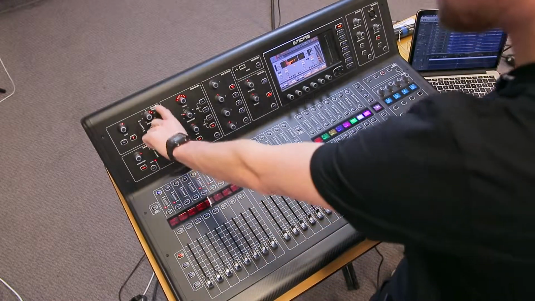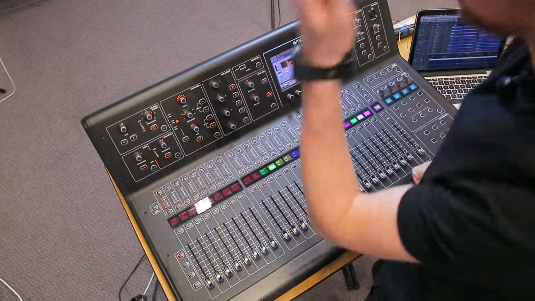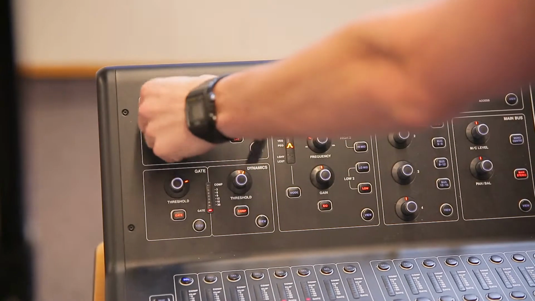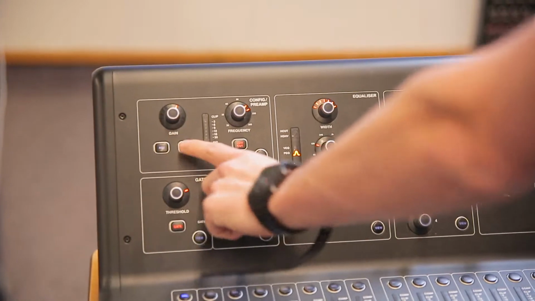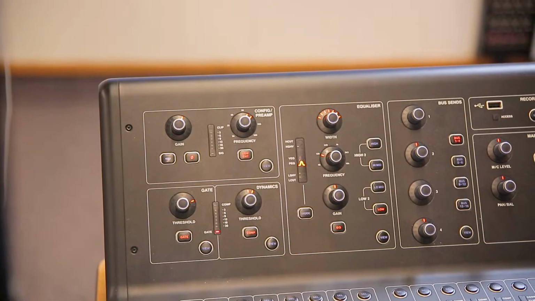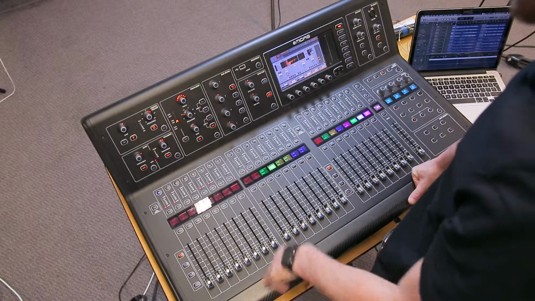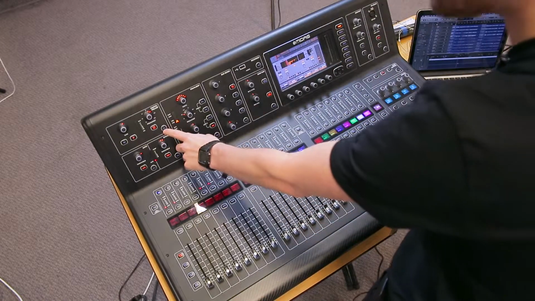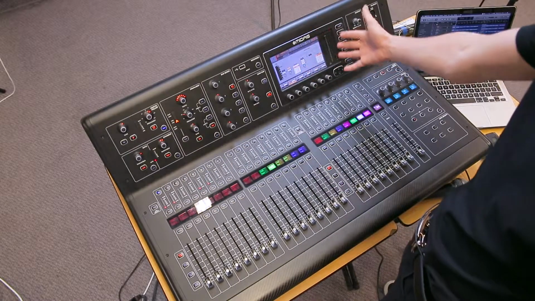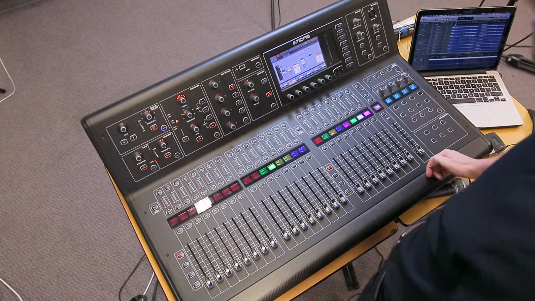Right, up here we have our control panels. This panel controls gain, phantom power and phase, as well as low cut, which is used for taking low frequencies out of a signal. And on each of these control panels you can hit the view button to bring up the corresponding page on the screen.